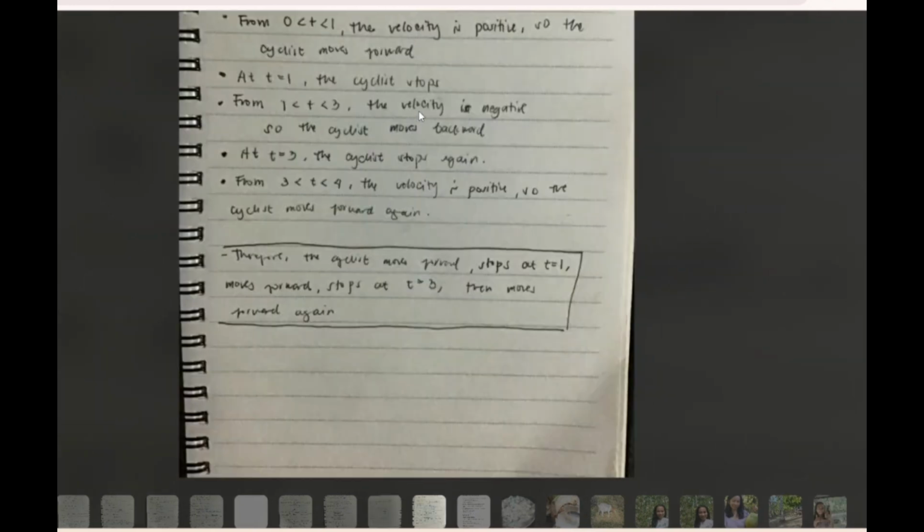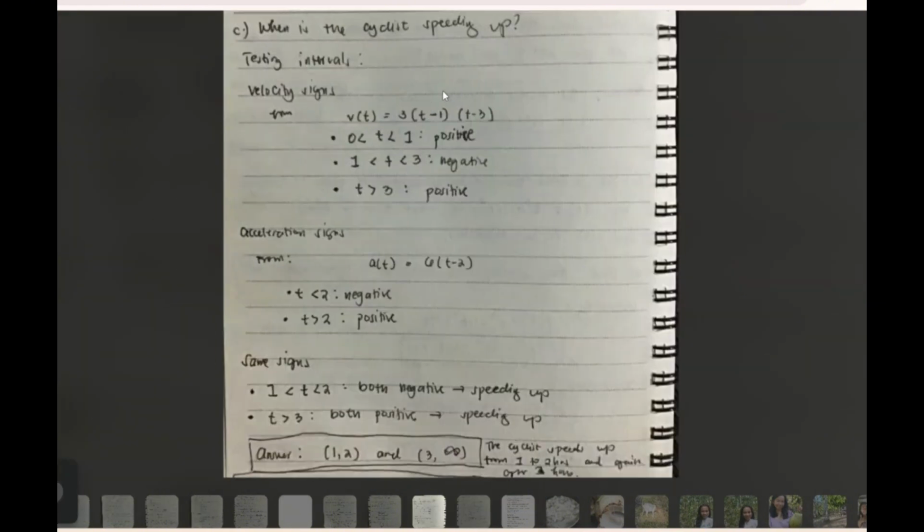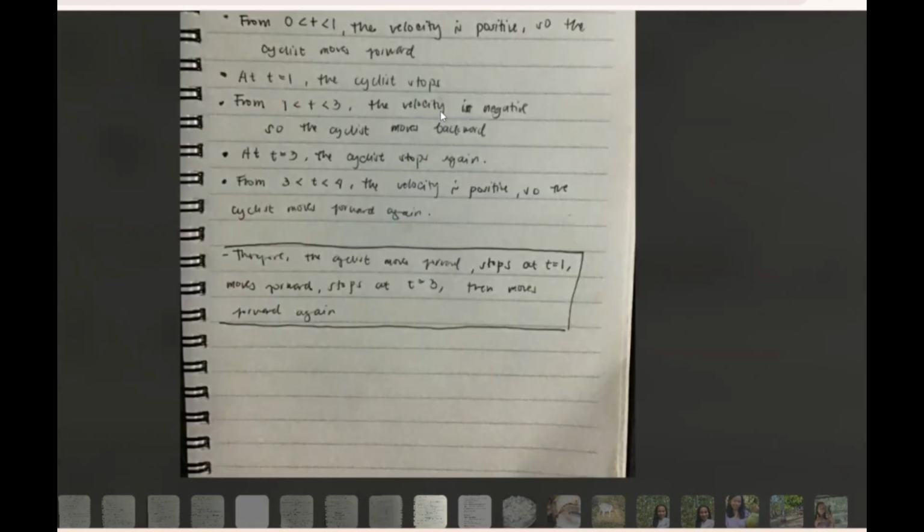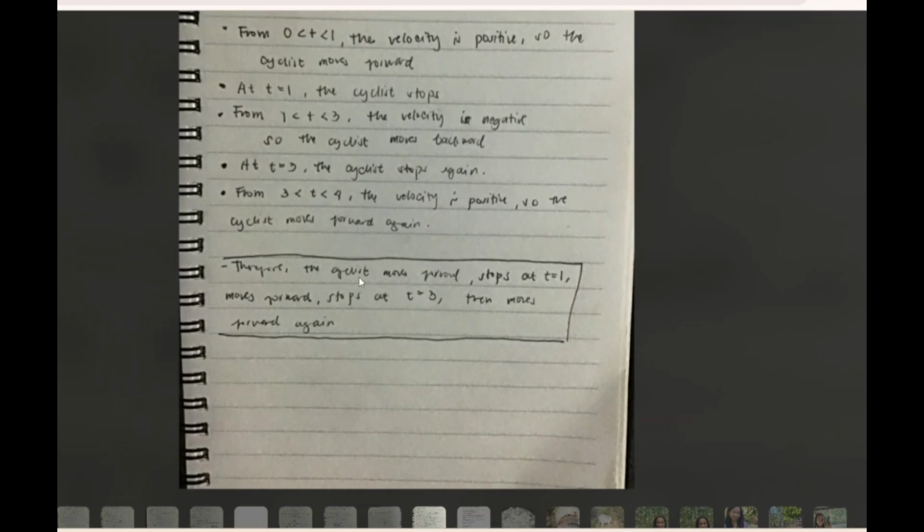We will simply look for a number that can be used, substitute it here, and find whether it is positive or negative. Since it is positive, the cyclist moves forward again. Therefore, the cyclist moves forward, stops at t equals 1, moves backward, stops at t equals 3, then moves forward again.